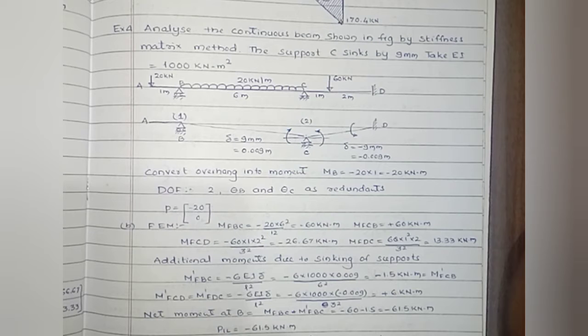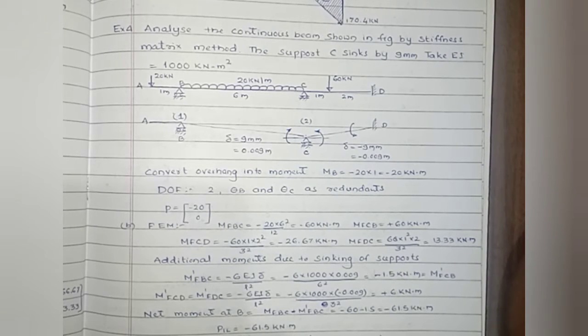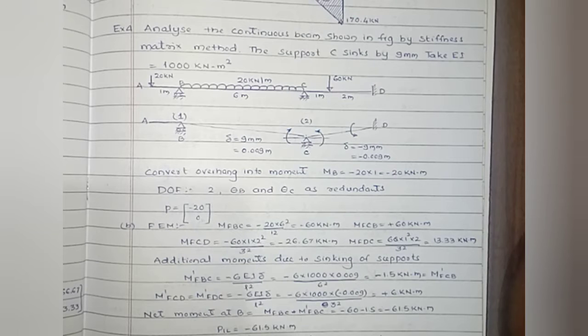Here, there is a settlement of the support due to sinking. The additional fixed end moments due to the sinking or rotation of the supports we have to consider at coordinates 1 and 2. Then M dash FBC is given by minus 6 EI delta by L square. Here EI is constant throughout.